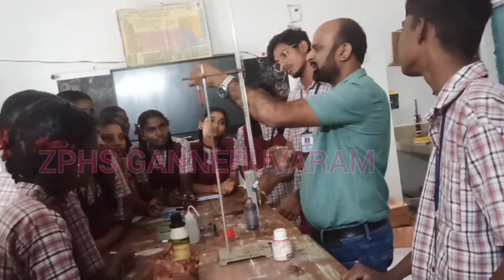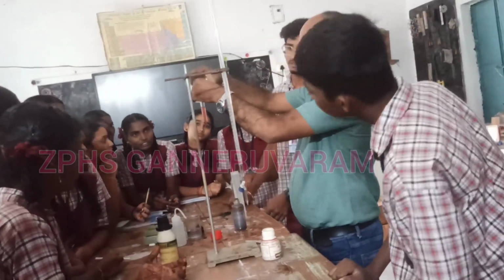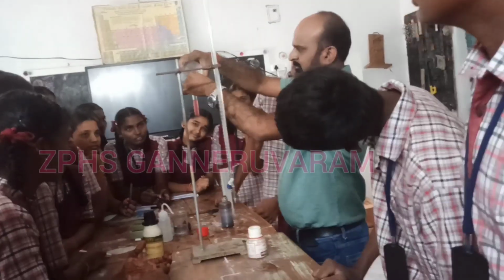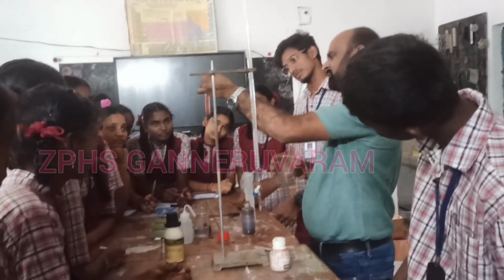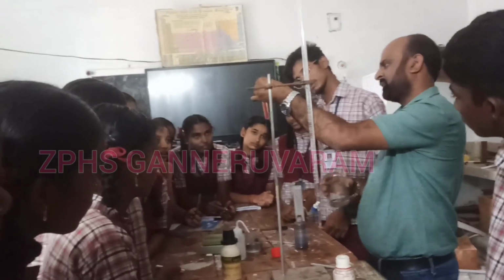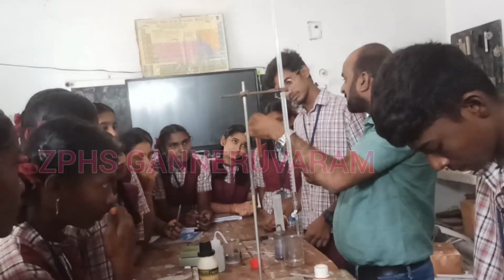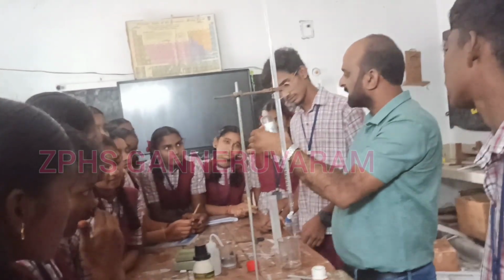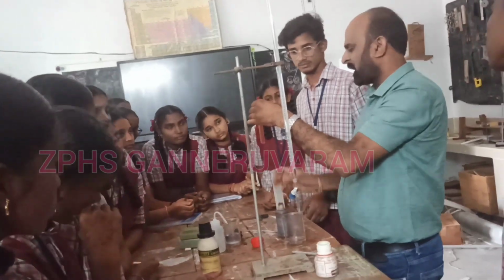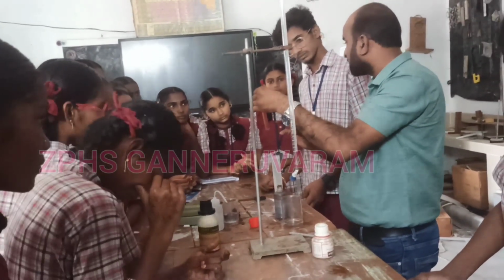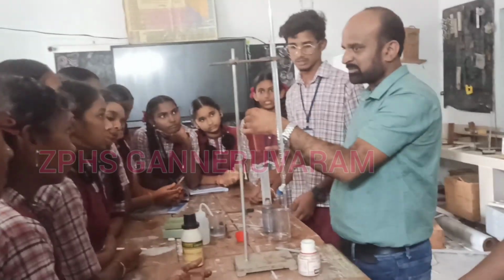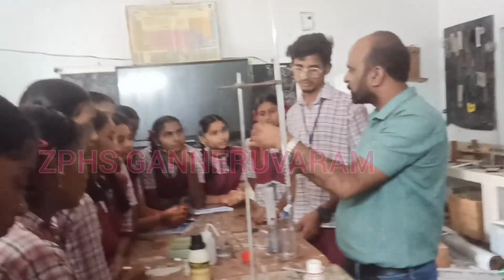The color changes to what color? Red color. So why is the red color obtained? Because red litmus is a red color. And the reaction takes place. What reaction takes place here? Neutralization reaction takes place.